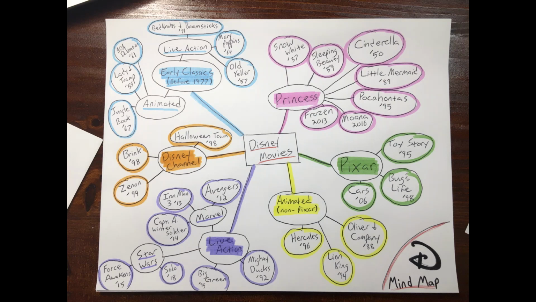So literally what I've done, I've taken a main topic and then I've branched off of it and I've made a mind map. Literally, I kind of traced my thoughts and made these different categories so I can visualize Disney movies. Okay, now that we've seen what that looks like with a topic that's pretty common to everybody, let's take something more academic and apply it to that.